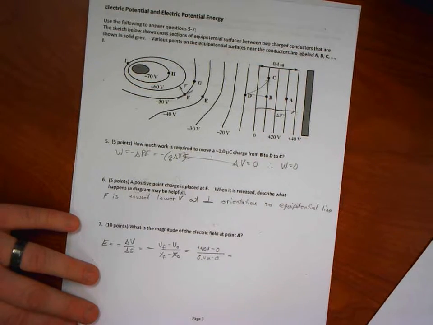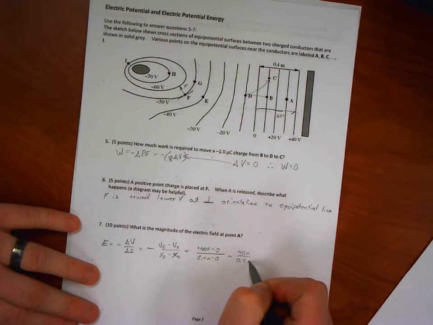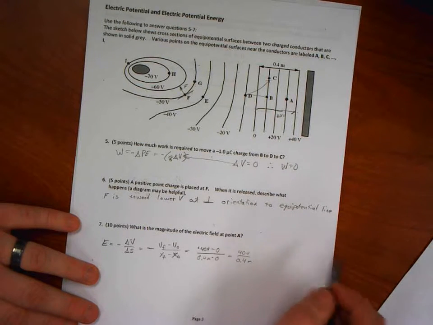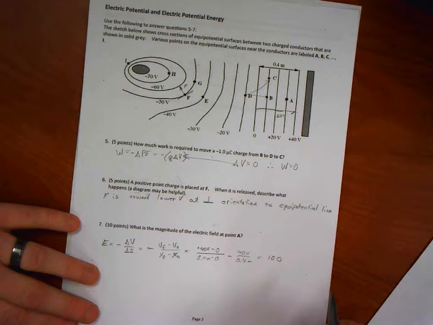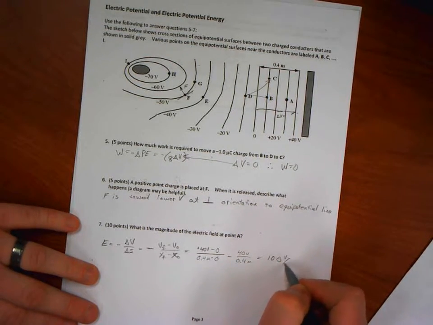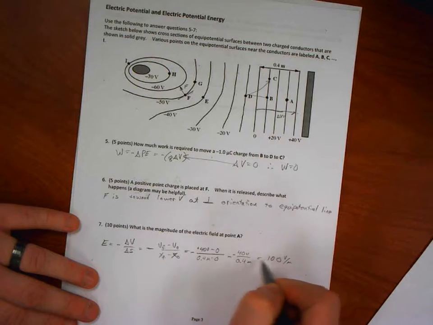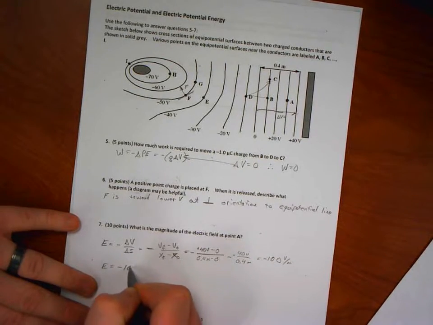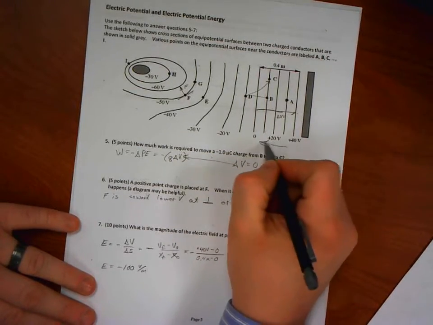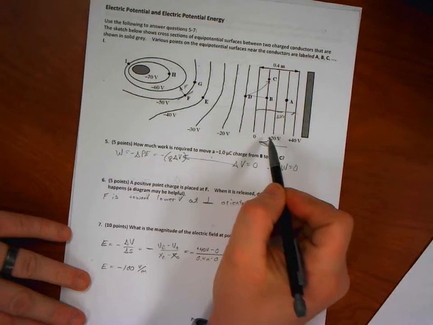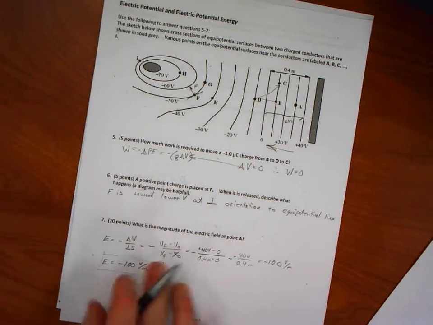All right, so the electric field then is going to be 40 volts over 0.4 meters, which will be 100 volts per meter. Excuse me, I lost a negative over there. So E equals negative 100 volts per meter, which means it's going to be in this direction, which makes sense because it points from higher voltage to lower voltage. So the electric field is negative here.